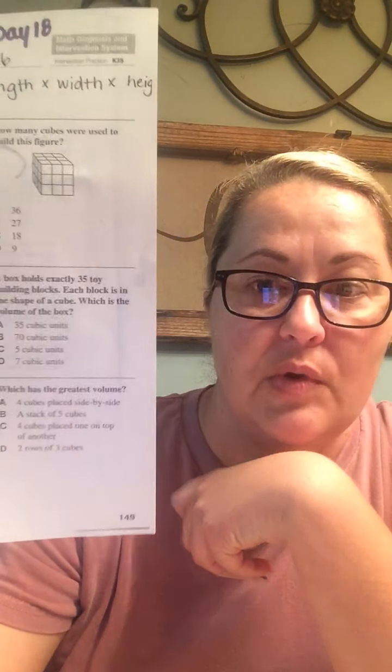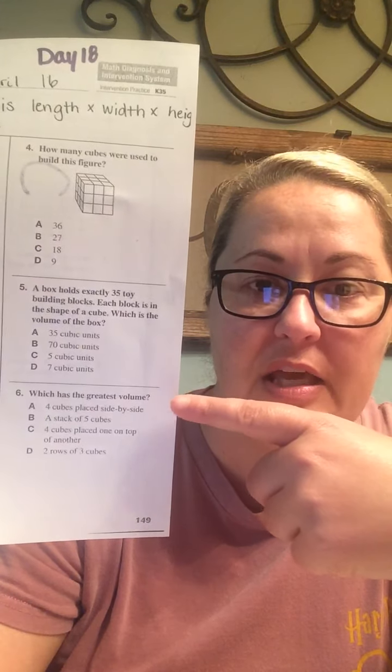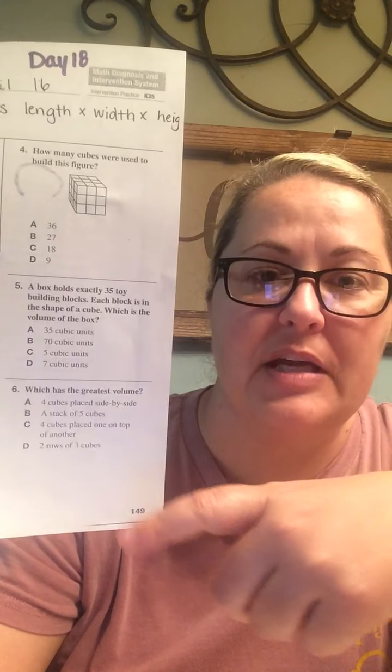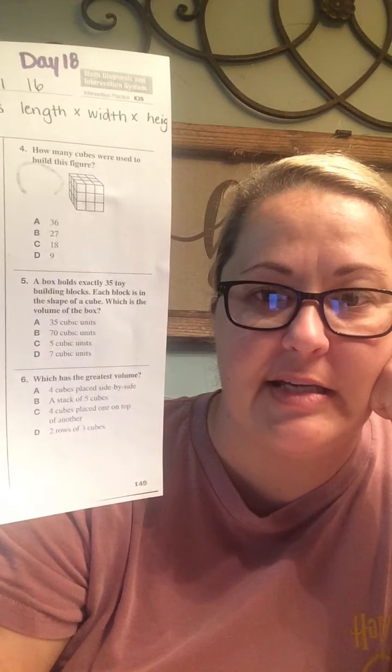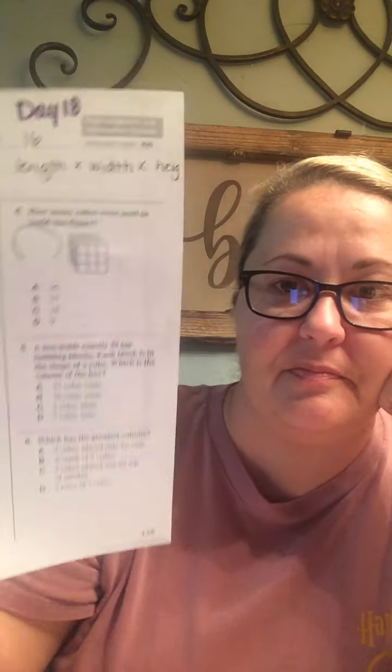Well, you would have to figure out the length, the width, and the height and multiply them together and see which one gives you the biggest number. Not a big deal. Pretty easy. So, day 18, a little bit about volume. It's really just a starter lesson. And that's it. That's all you got to do today.